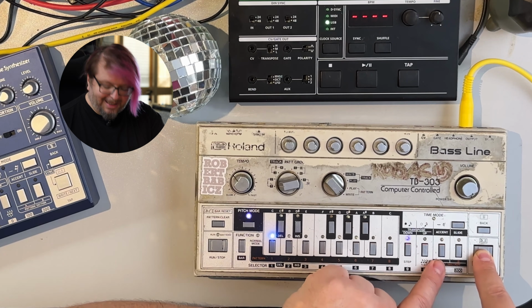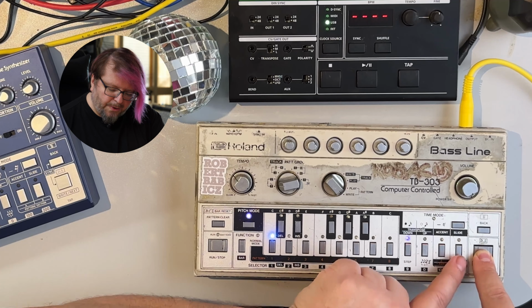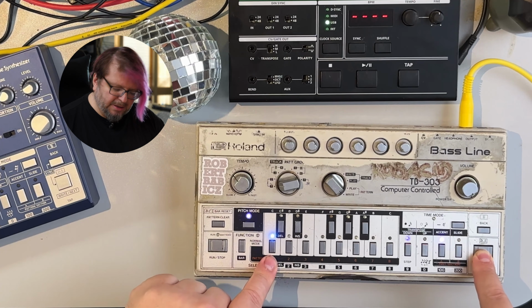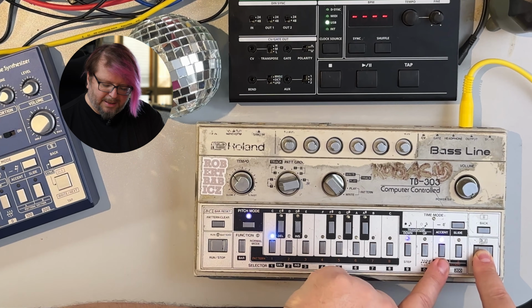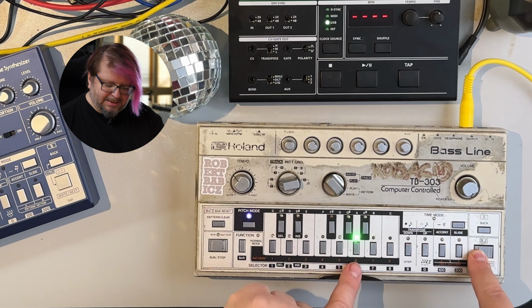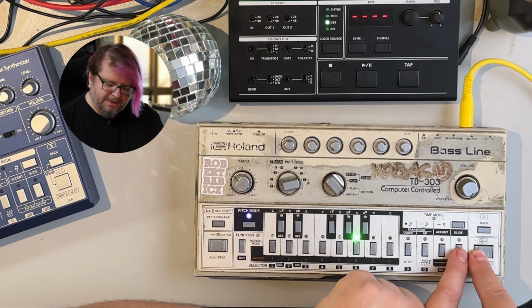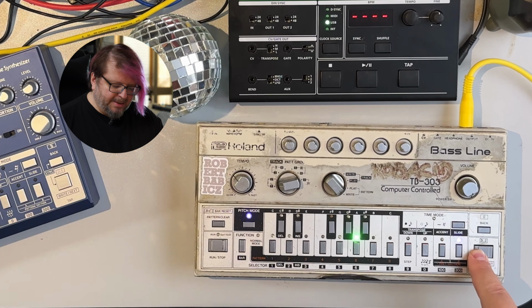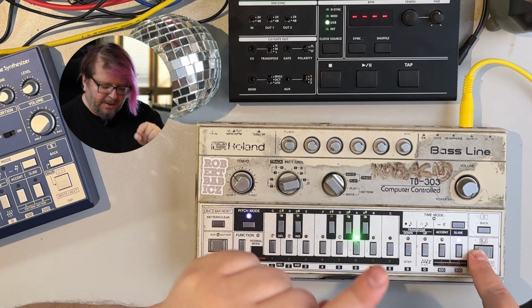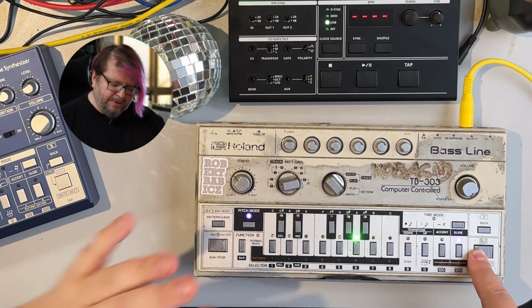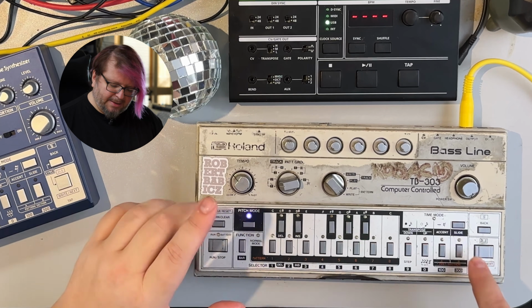I can put an accent on this note or a slide. In that case, I use the first note down and an accent. Then the next one, this is the next note in my sequence, I put a slide on this. Means the C is connected to the A and will be like one slide.